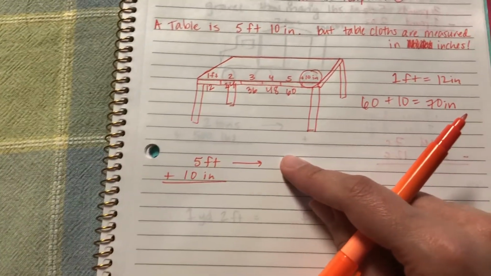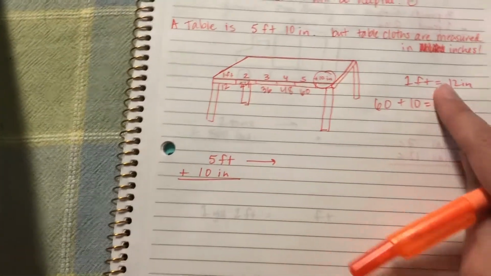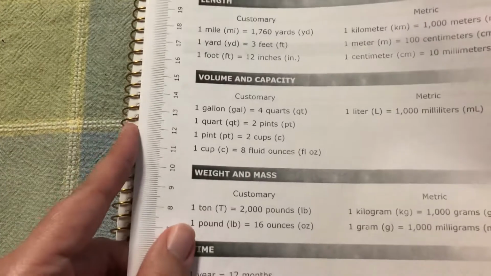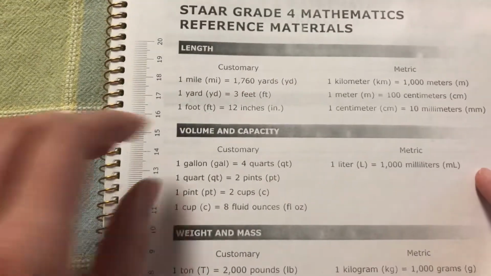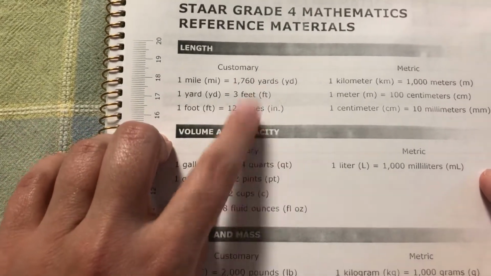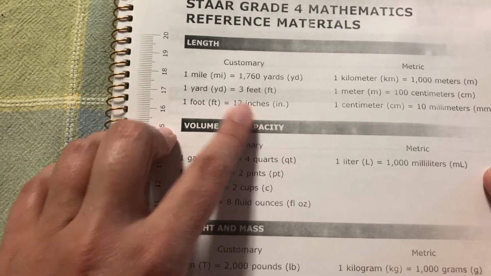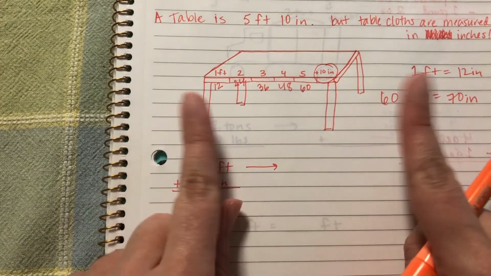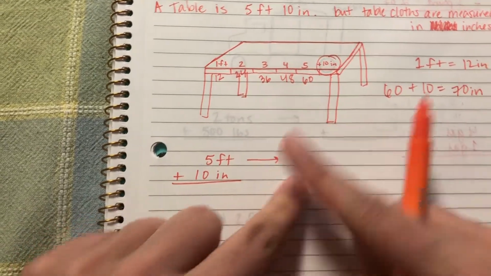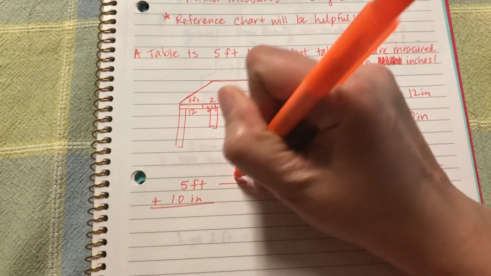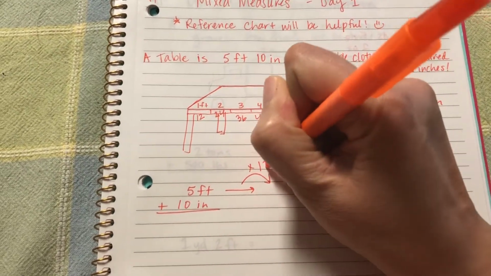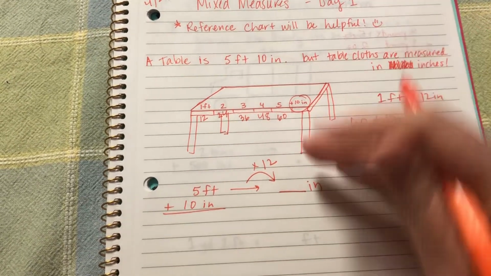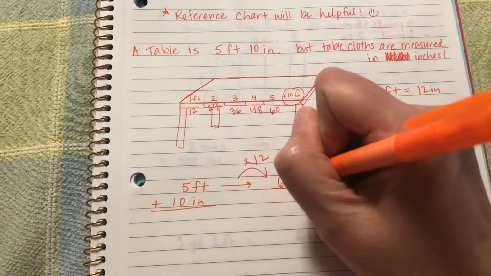Okay, and this is where your reference materials may come in helpful. Now I have it written here. Every foot is equal to 12 inches. If you forget it and you don't have it written down somewhere, you can go ahead and say 1 foot, 12 inches. You can find it on your reference materials, and that can help you out as well. And because feet are bigger and we're going to something smaller like inches, we are going to multiply. So 5 times 12, and that's going to get us inches. Okay, so 5 times 12 is 60.